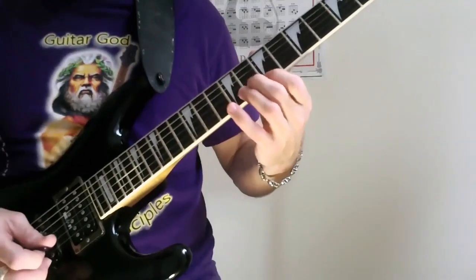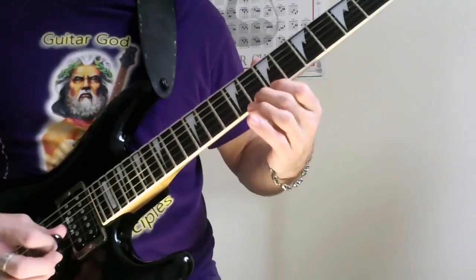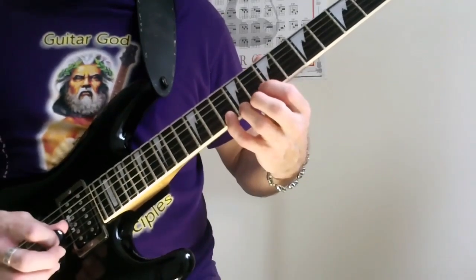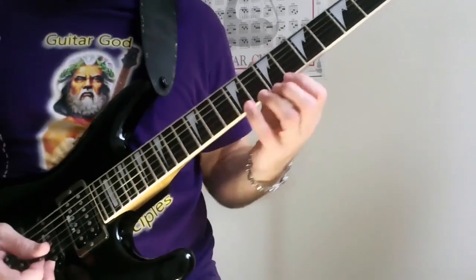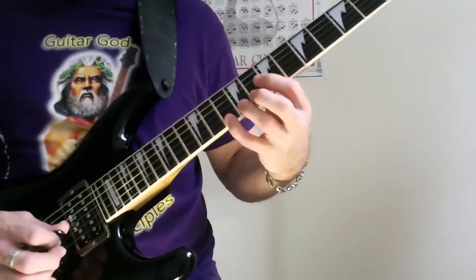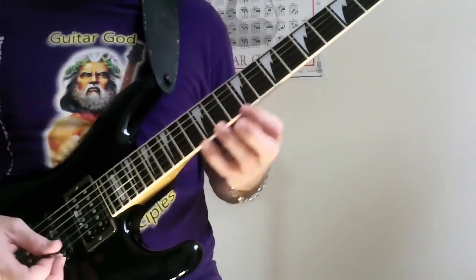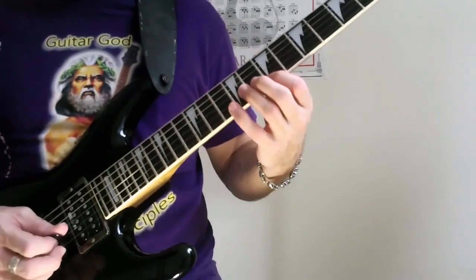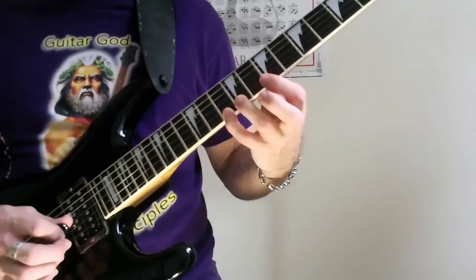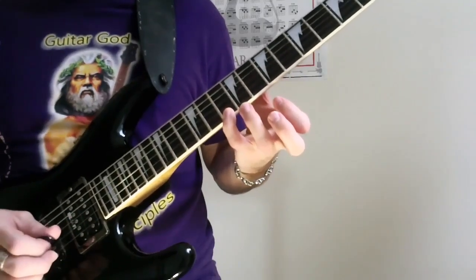Now this one, we go to the first string, and we do that pattern again, but we only ascend, we don't go back again, we just go. And then we use the last note that we played, down, up, which was our little finger on the 10th fret.